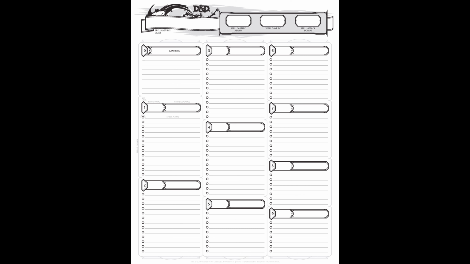Now, if you're a martial character and never plan to multi-class into a spellcaster, this page is completely useless for you. However, if you are a spellcaster, this page is super important for you. Arguably, one of the most important pages for you. This is where all your spells are.